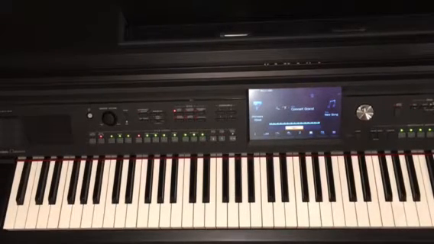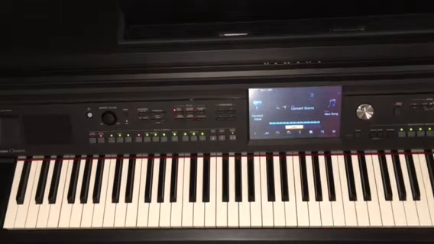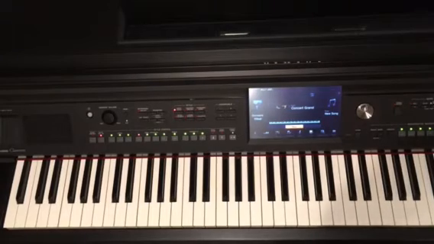In today's instructional video, I'm going to show you how to generate scalar fills. I'm going to use a song, a very popular song titled Moon River, as the vehicle to show you how to do some scalar fills.